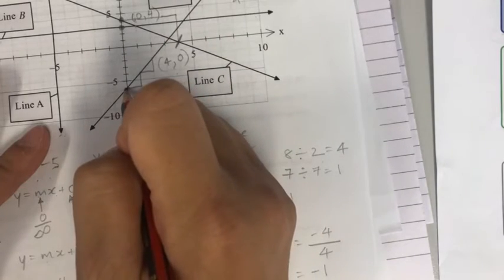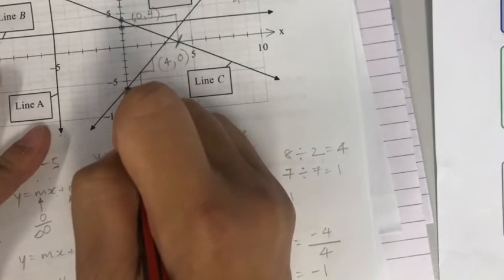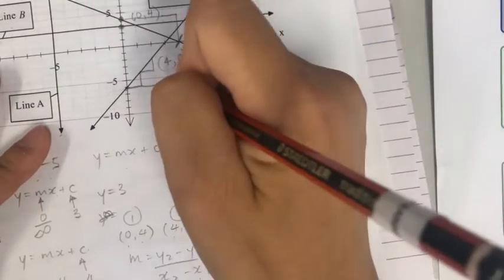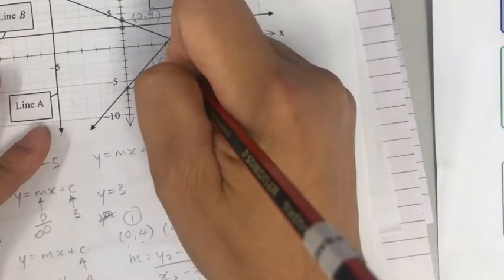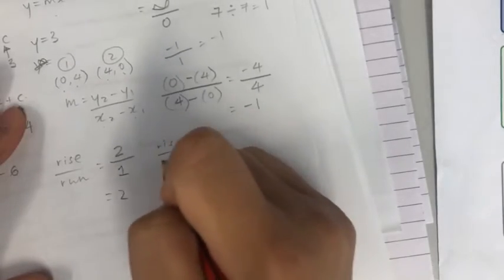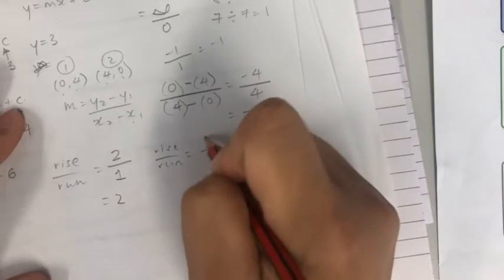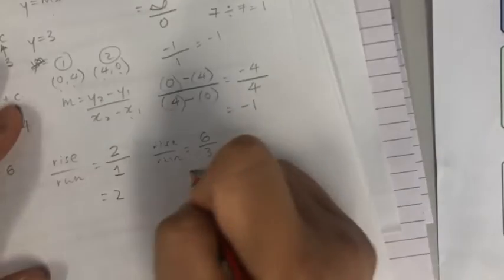If I started, say, here, and then I went forward 3, 1, 2, 3, so a run of 3. In a run of 3, it's risen 1, 2, 3, 4, 5, 6 units. So again, if I use rise over run, it's gone forward 3, and in that distance, it's gone up 6. So that still gives you a gradient of 2.